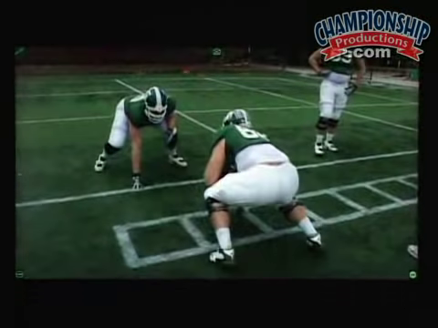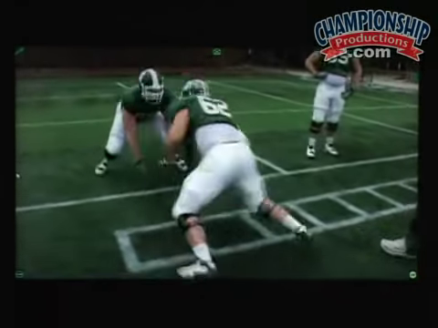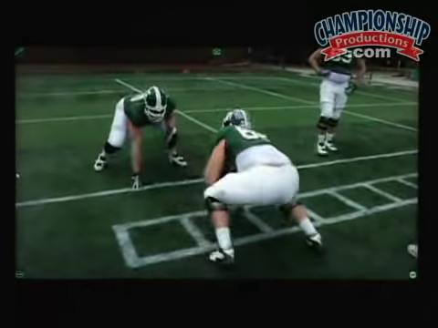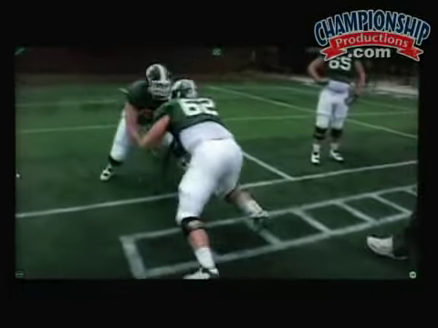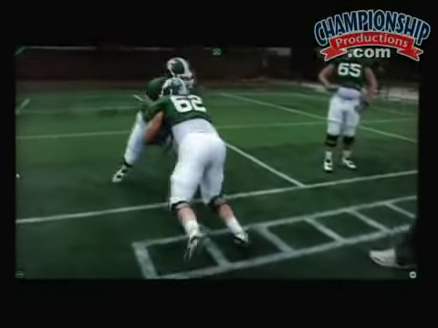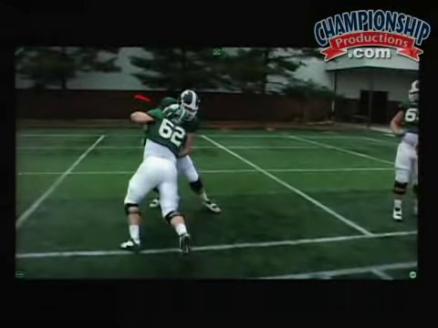So if we can perfect the drive block, then we start to move to angles that are relative to the schemes that we're working and executing, and now we're into the reach block. If I was critical of 62 here, the only thing I don't like is I don't like the left shoulder up and tilted right there. We want to square and flatten that thing down.